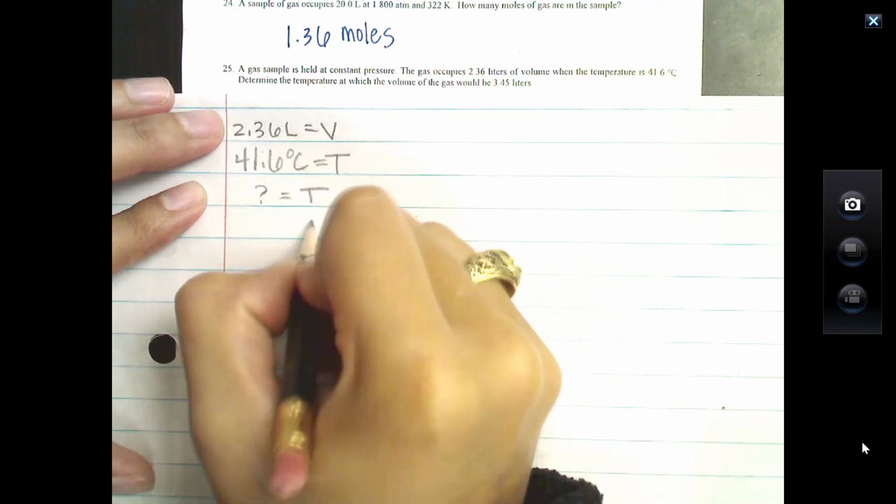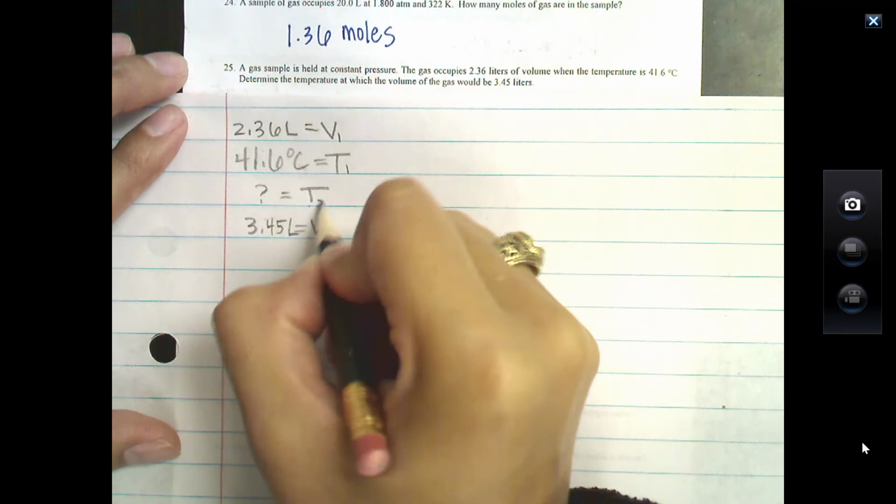That's a temperature. Determine the temperature at which the volume of the gas would be 3.45 liters. So notice we have 2 V's, 2 T's. So my first V and T are 1, the second are T2 and V2.